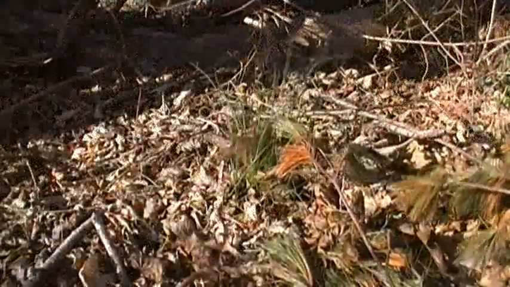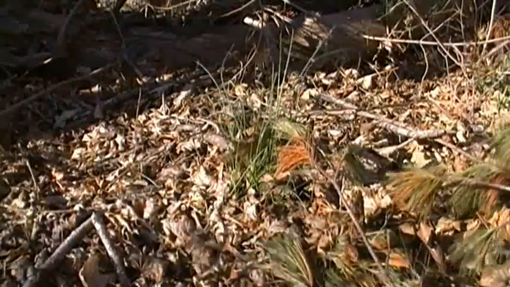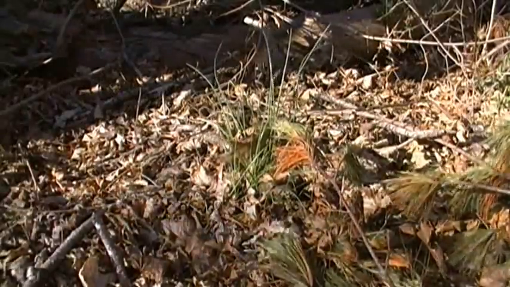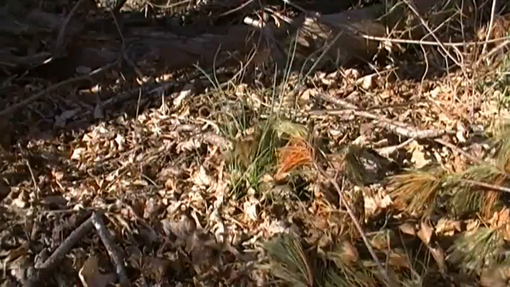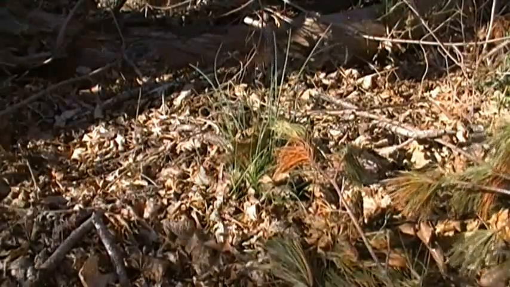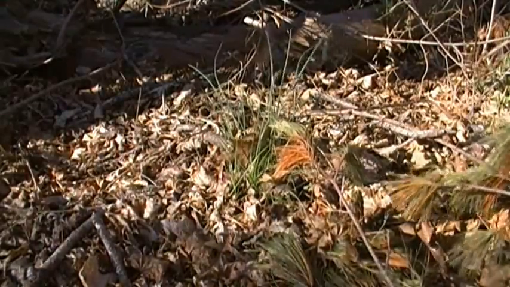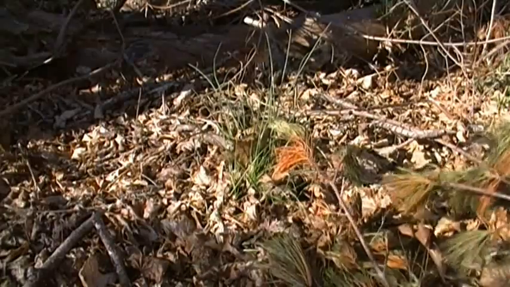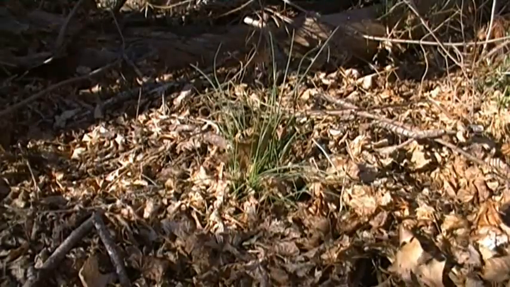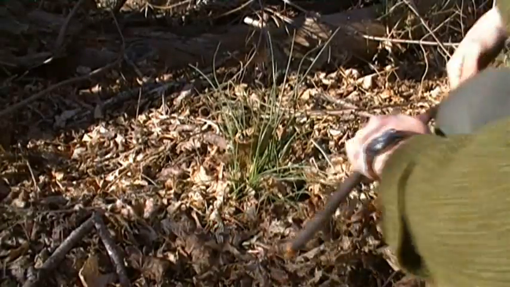Alright, so this plant is a little bit off the roads a ways, not right alongside the road. So we're going to harvest from this one. And I'm going to just make a quick digging stick to make that easier. Pretty simple.